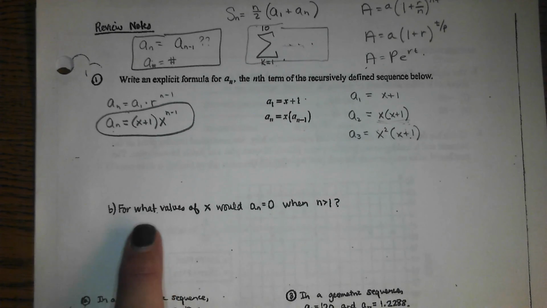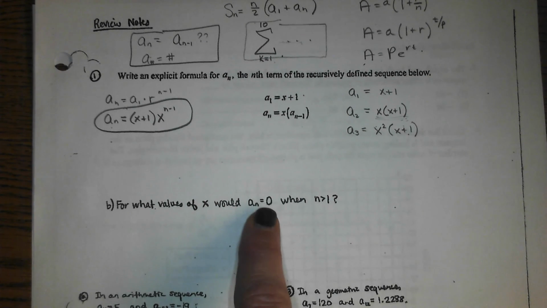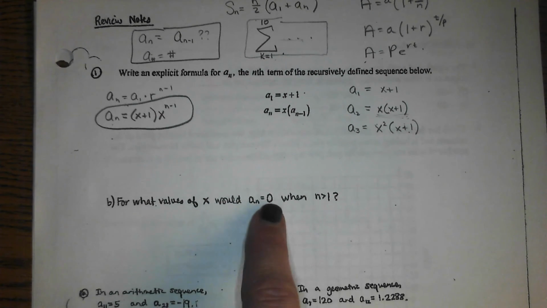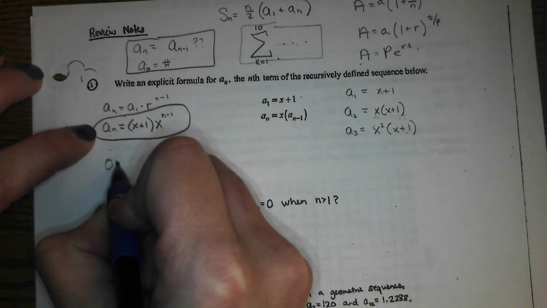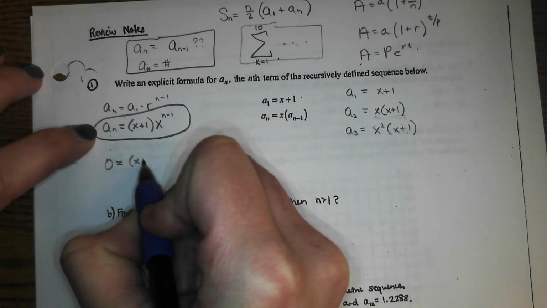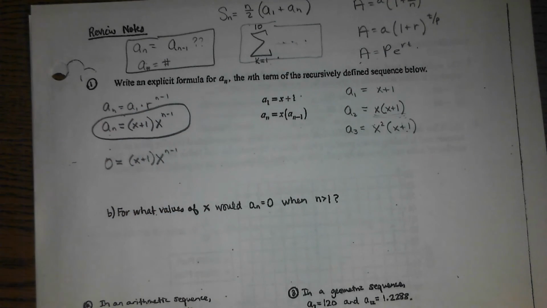Next question, for what value of x would a sub n equal 0? Well, if they're telling you that a sub n equals 0, then plug it in. 0 equals x plus 1 times x to the n minus 1. What value of x would make that equal 0?